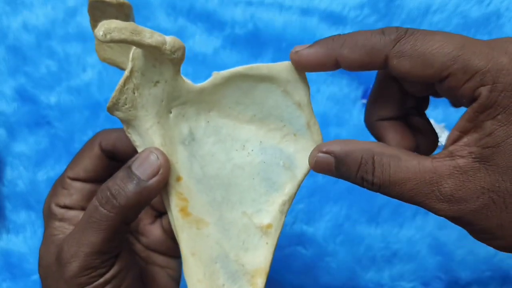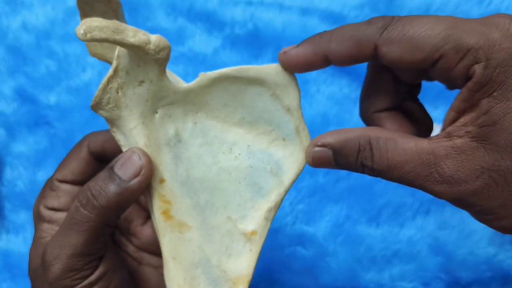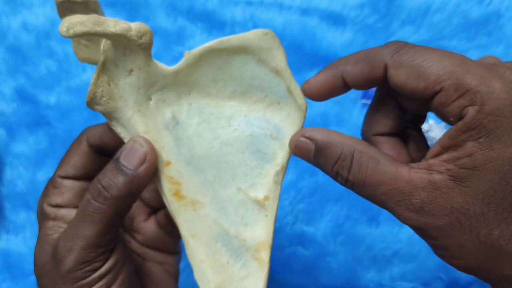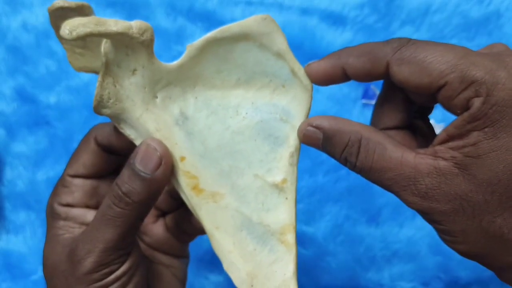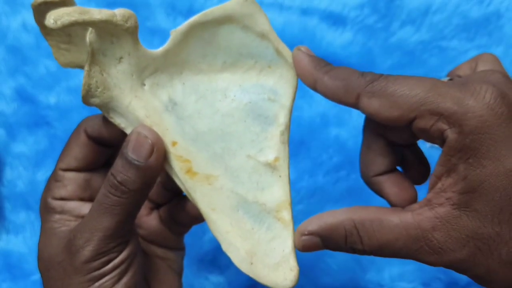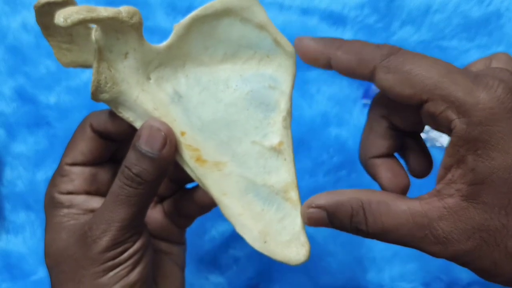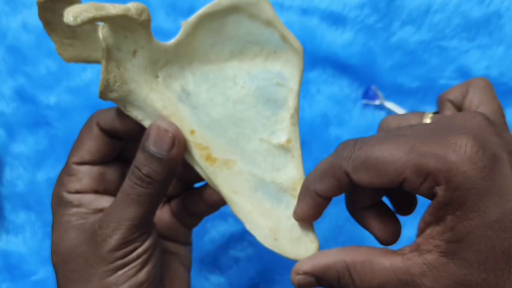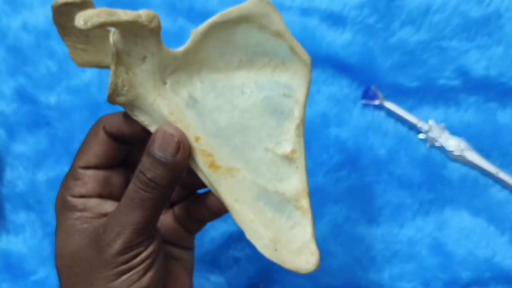Now in these 8 digitations, the first digitation is attaching from the superior angle to the root of the spine, the second and third digitations are attached close to that, from here to here, and the rest of the 5 digitations will attach to the inferior angle of the scapula.